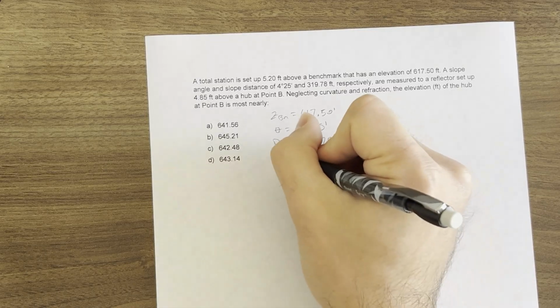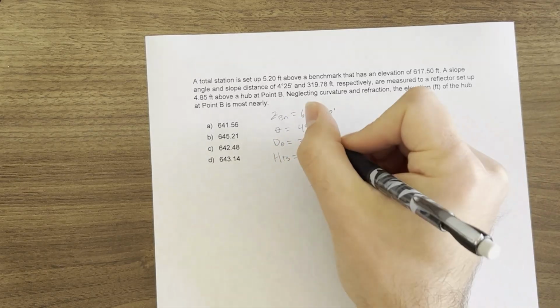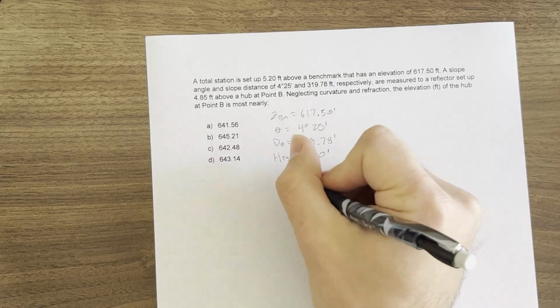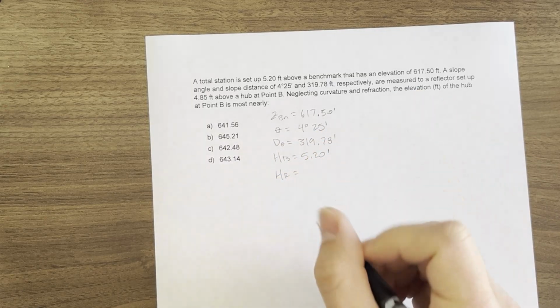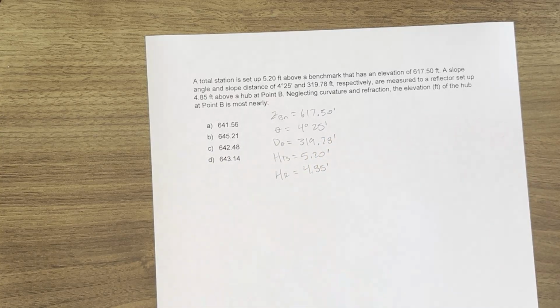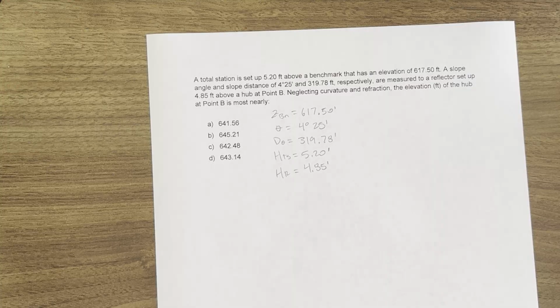The height of our total station is equal to 5.20 feet, and the height of the reflector is equal to 4.85 feet.